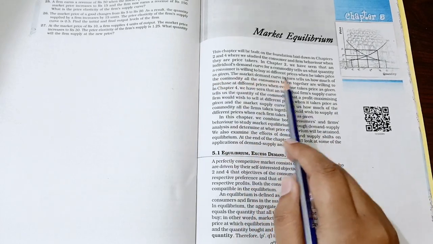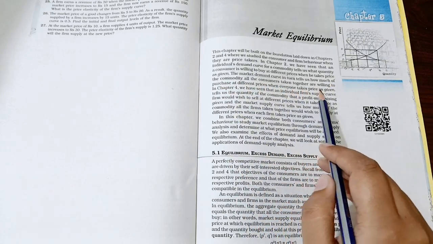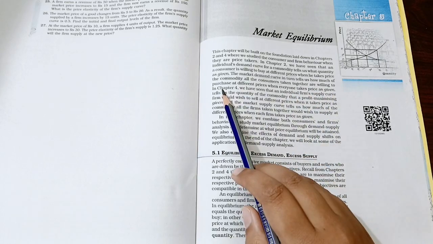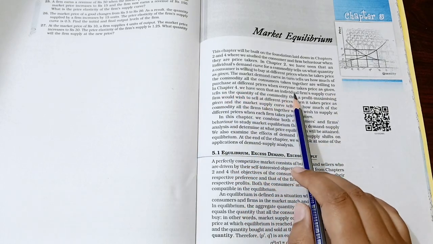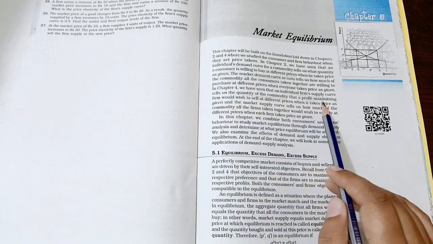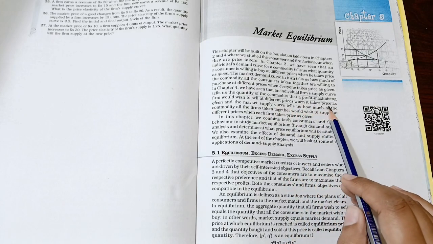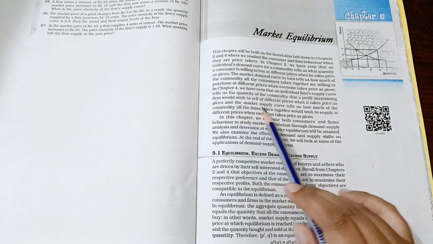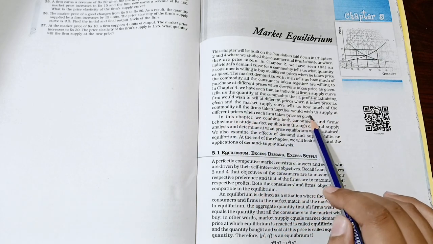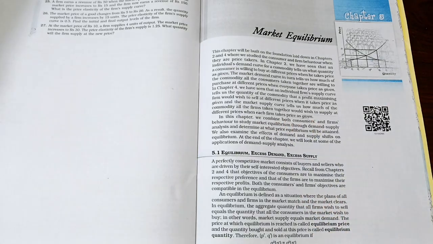The market demand curve in turn tells us how much of the commodity all the consumers taken together are willing to purchase at different prices when everyone takes price as given. In chapter 4, we have seen that an individual firm's supply curve tells us the quantity of the commodity that a profit maximizing firm would wish to sell at different prices when it takes price as given, and the market supply curve tells us how much of the commodity all the firms taken together would wish to supply at different prices when each firm takes price as given.